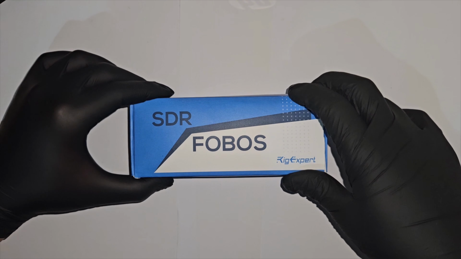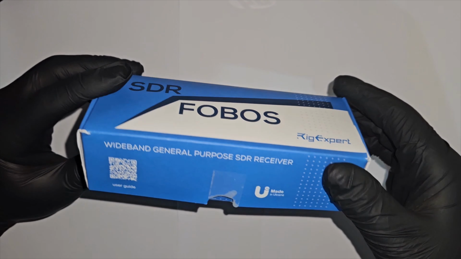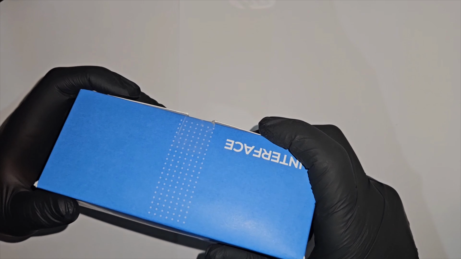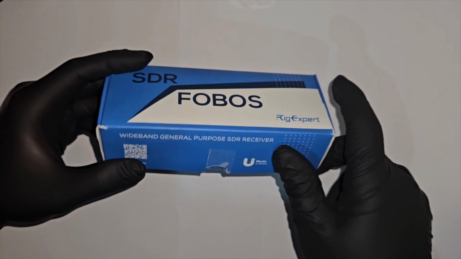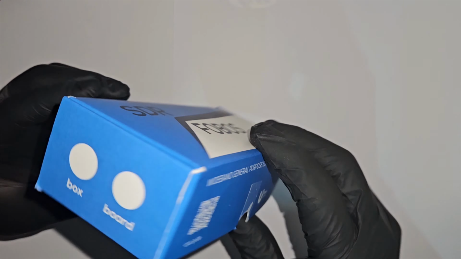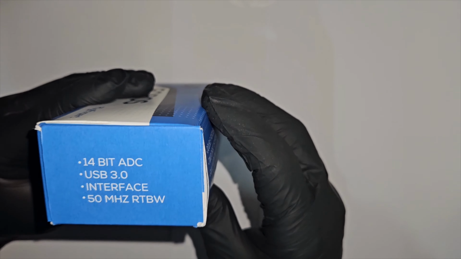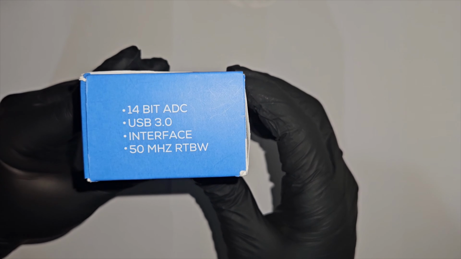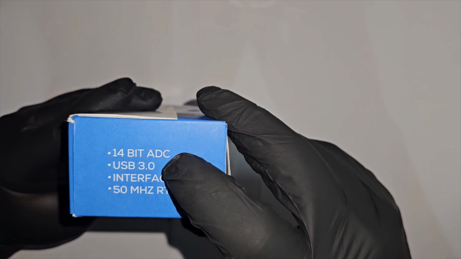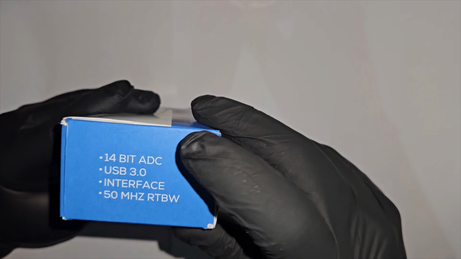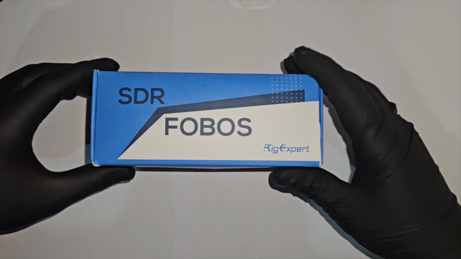So, here is the box of our receiver, Fobos SDR from RigExpert. This SDR features a 50 MHz full bandwidth mode with continuous IQ stream. It has a 14-bit ADC. Take note that the Fobos SDR, in order to work properly, requires a USB 3.0 laptop.